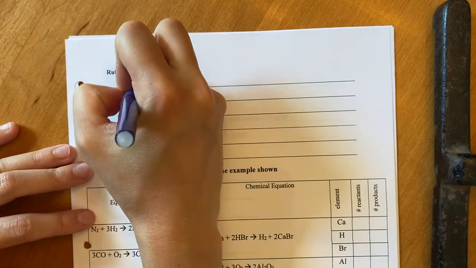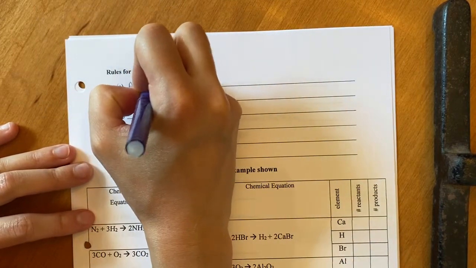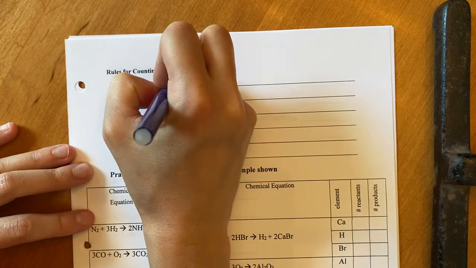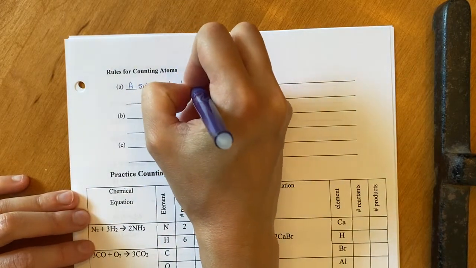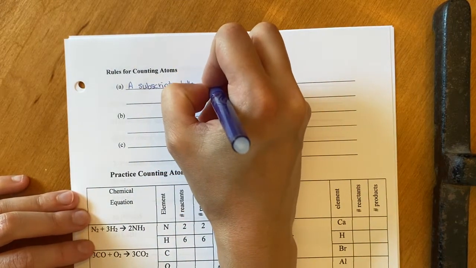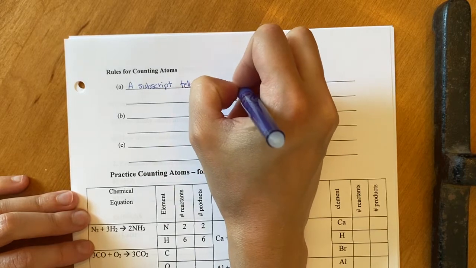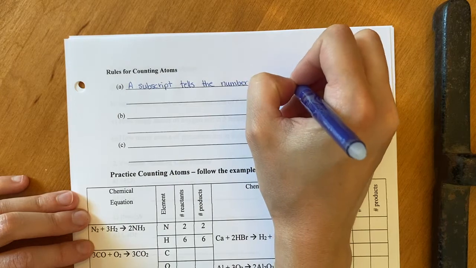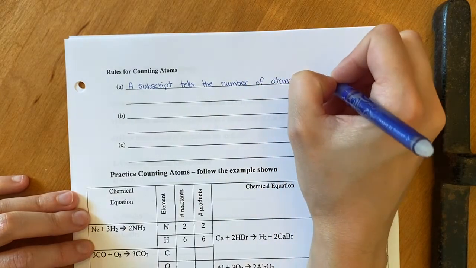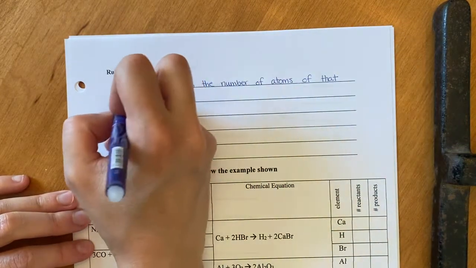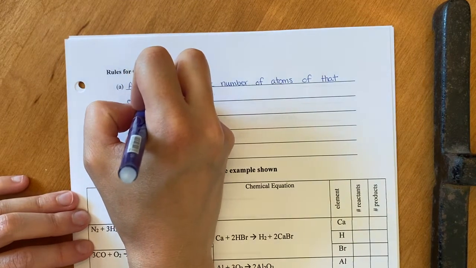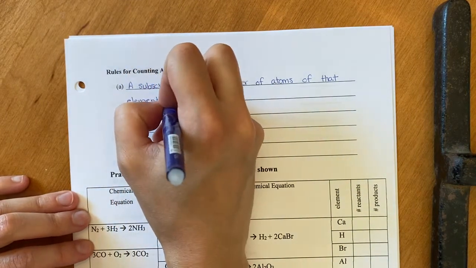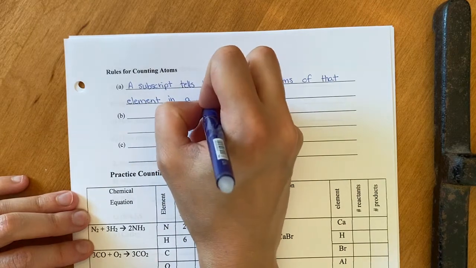Okay, the first one is that a subscript, so a subscript is like a lowercase thing that's down below, tells you the number of atoms of that element in a molecule.